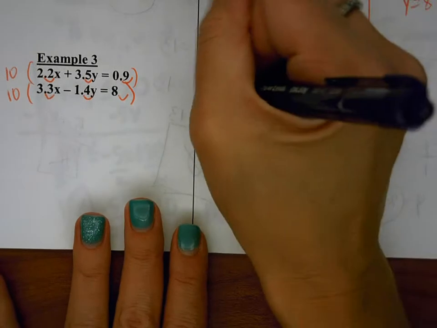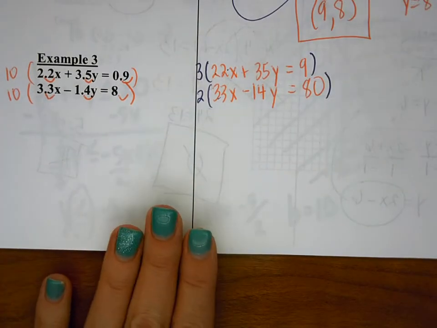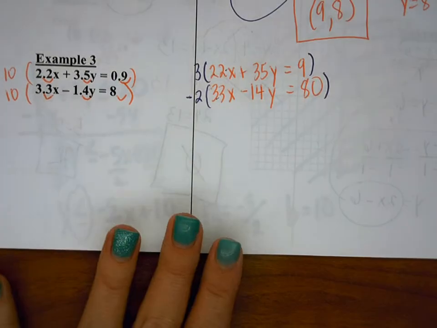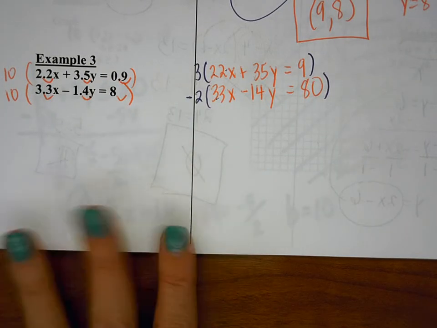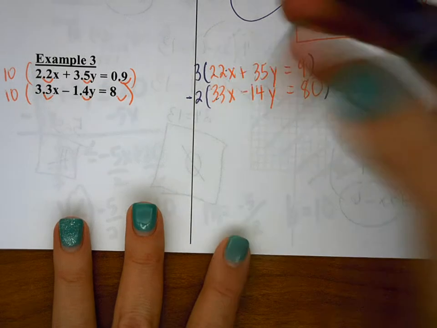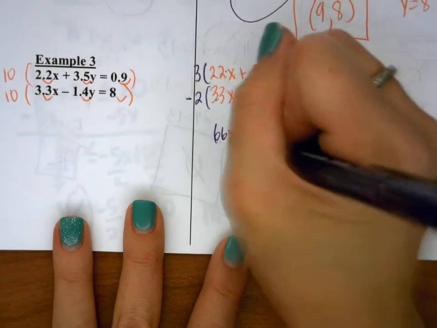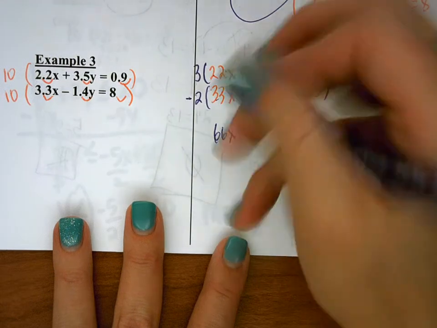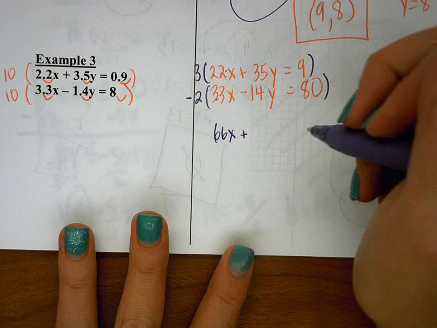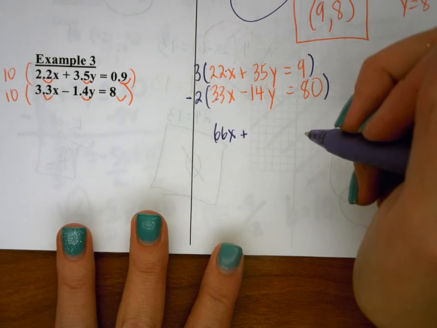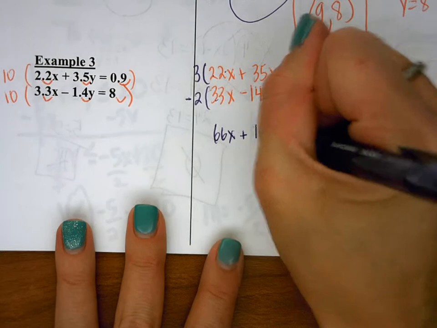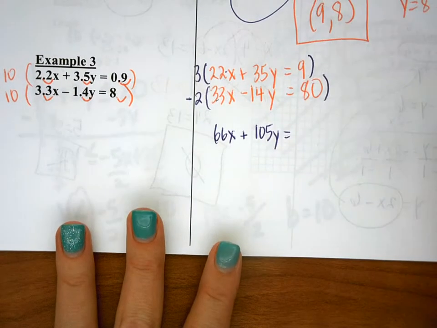Okay, but one of them also needs to be a negative. The top number. It doesn't matter. I made the bottom one negative, but it doesn't matter. So when you multiply through here, 3 times 22x is 66x, 3 times 35 is 105y, equals, and 3 times 9 is 27.